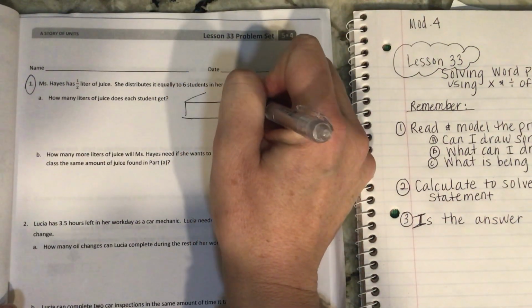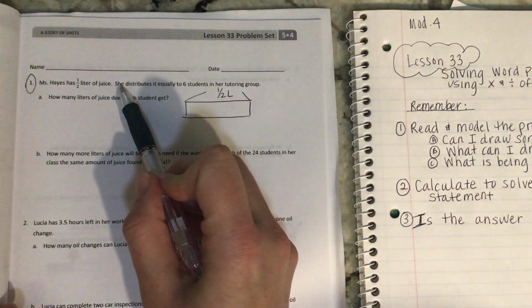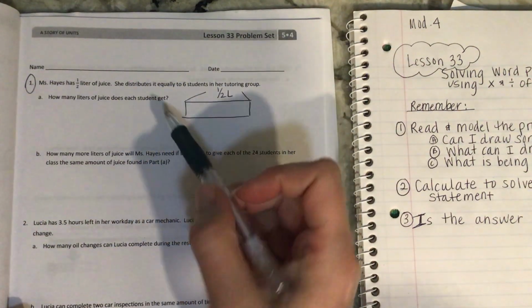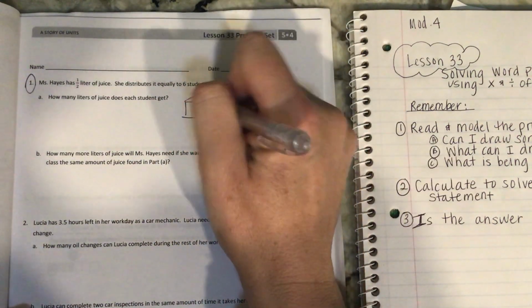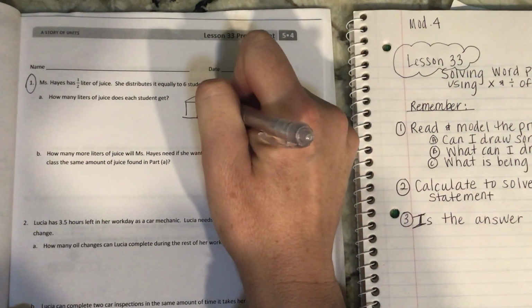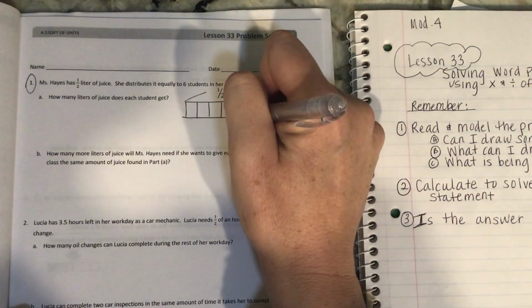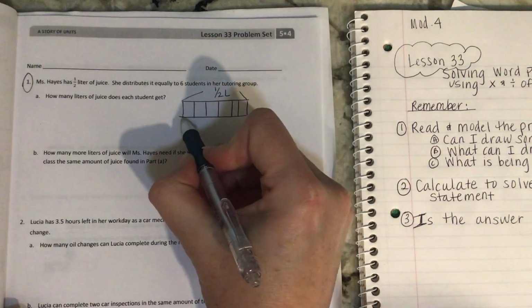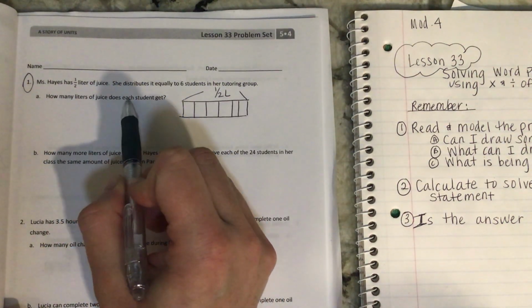This is what she has. She has a half a liter of juice. The next sentence says that she distributes it. So when I think of the word distribute, I think of breaking it up into smaller pieces to give to people. So she distributes it equally to 6 students in her tutoring group. So here's my juice. 1, 2, 3, 4. Made my lines too big. 5, 6. Okay. 1, 2, 3, 4, 5, 6. So each one of these represents 1 student. Now it's saying, how many liters of juice does each student get?